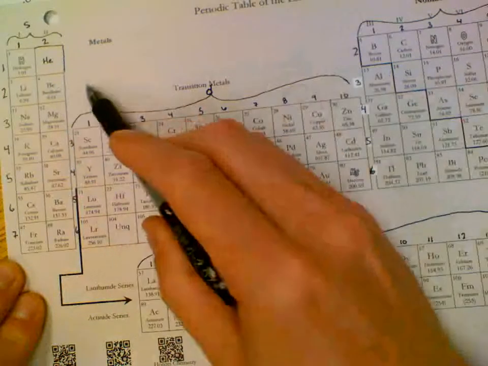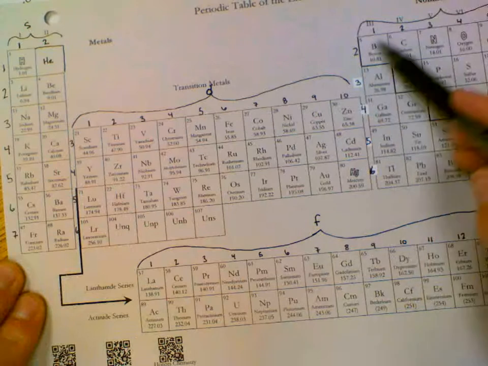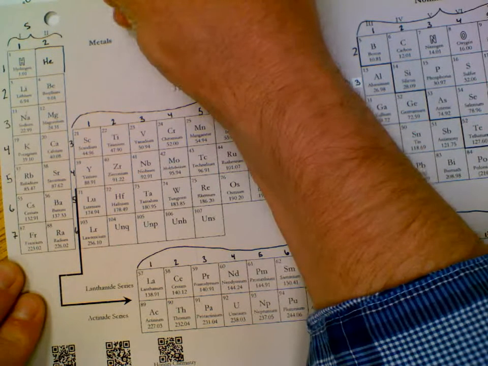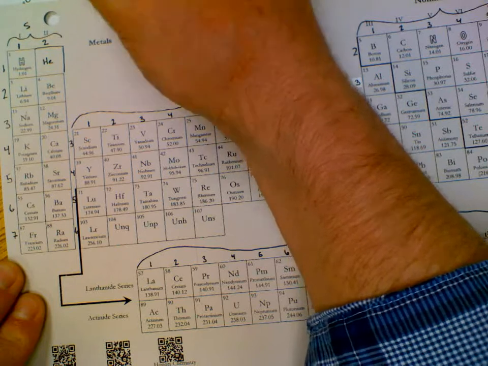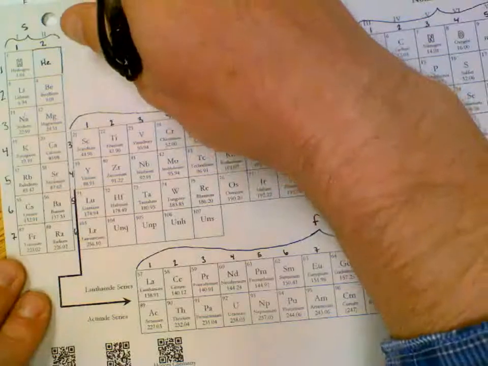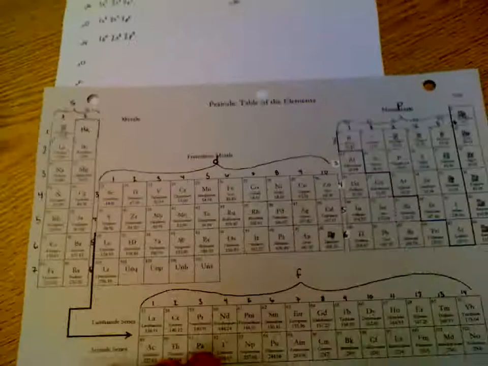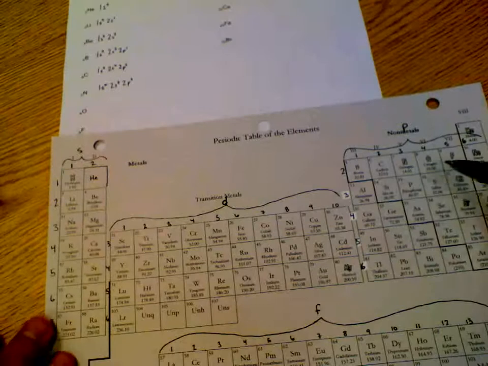I can still go further right after beryllium. I run into 2p1, 2, 3. 2, 4, 3 more makes 7. Oxygen is right here.